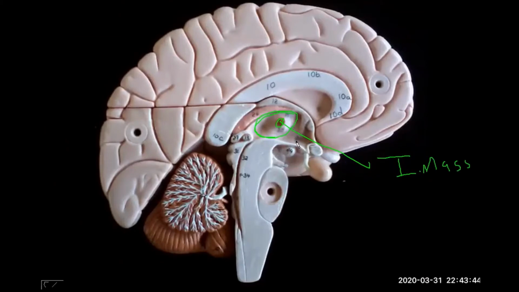The hypothalamus is now this lower section right here. The pineal gland, we're just looking right here at this number 23, is the pineal gland, or it could be said pineal body, either way. So pineal gland or pineal body is fine.